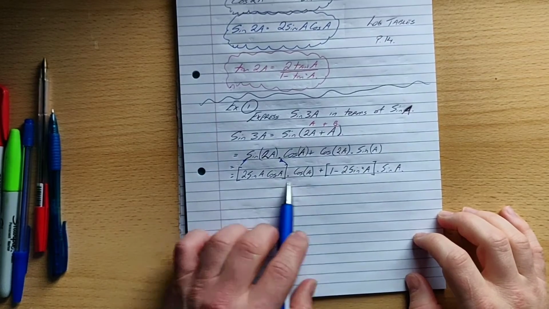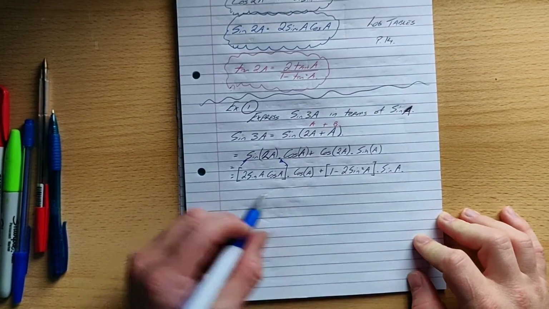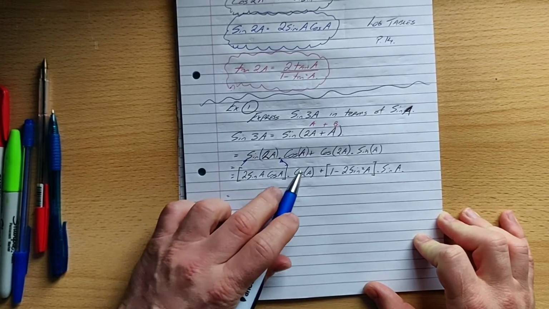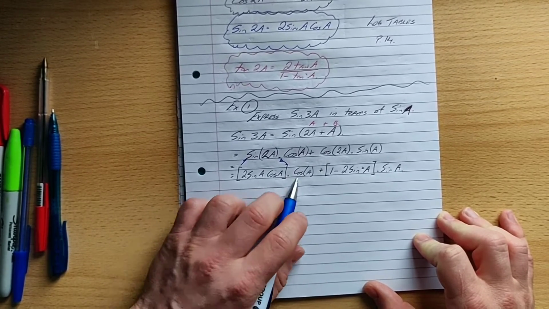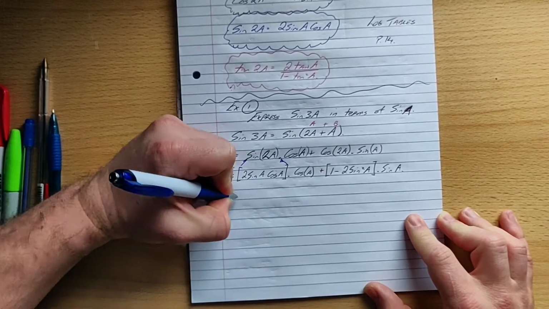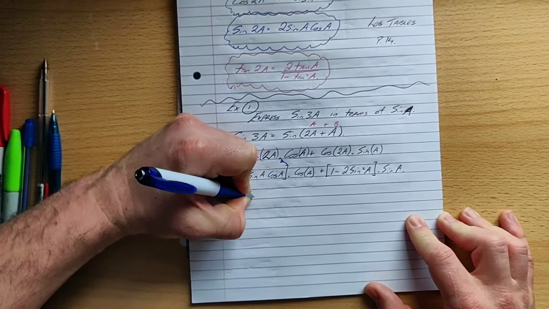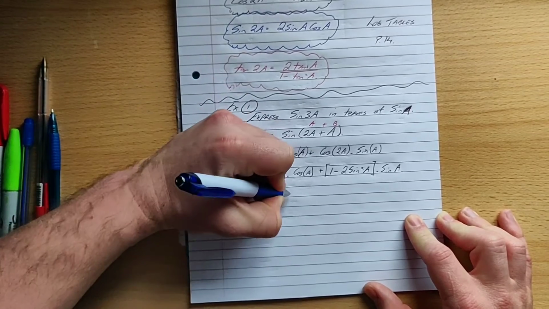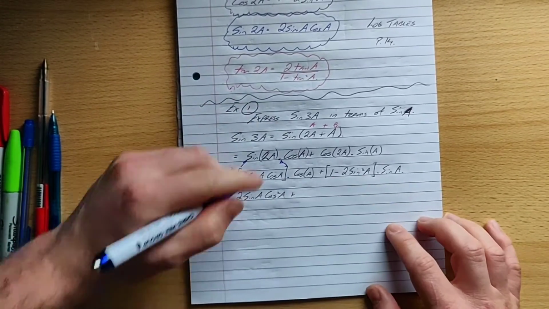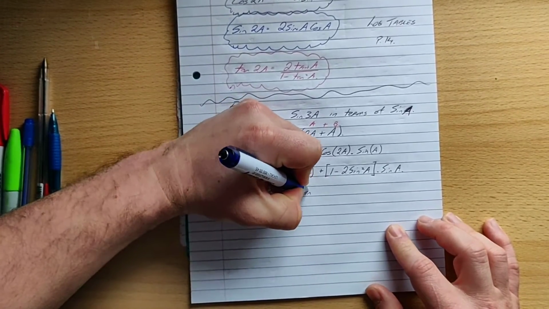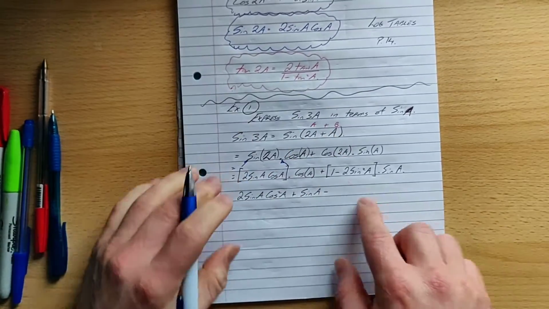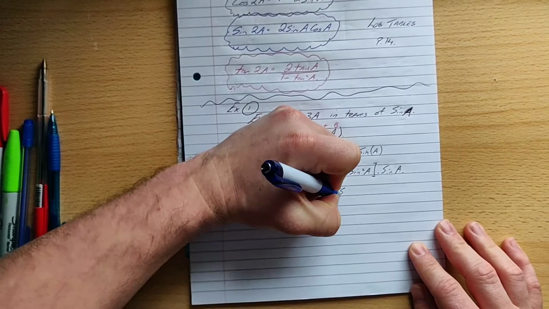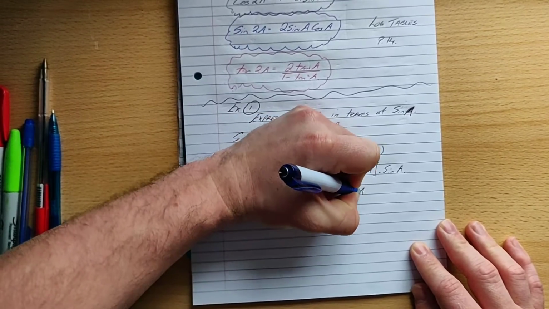Now if we multiply out here as normal and multiply out here as normal, we get 2 sine a cos a multiplied by cos a. The two of those multiplied together will give me cos squared a. So 2 sine a cos squared a plus sine a by 1, which is sine a, minus 2 sine squared a times sine a, which is 2 sine cubed a.